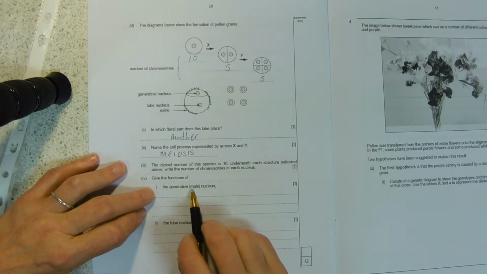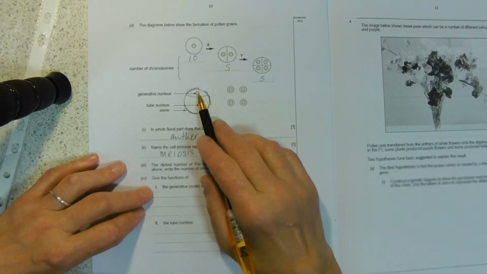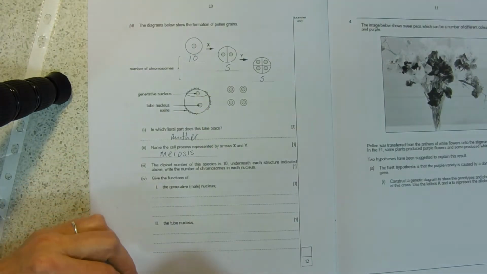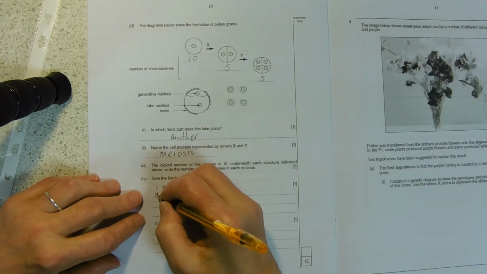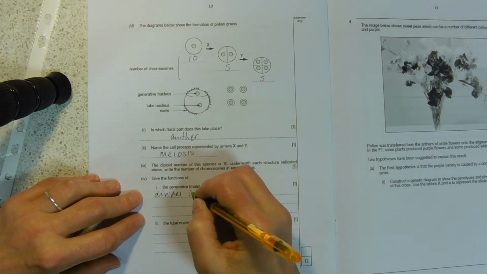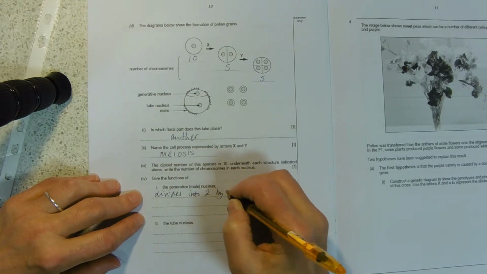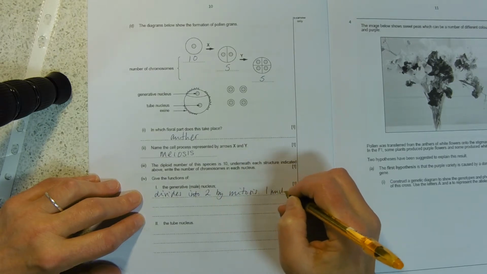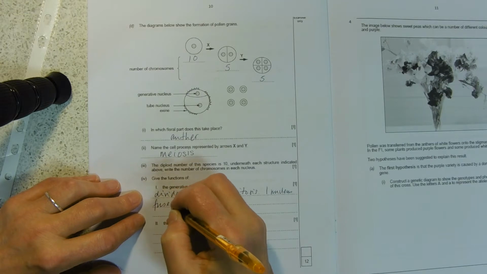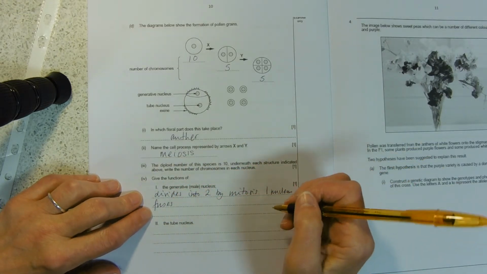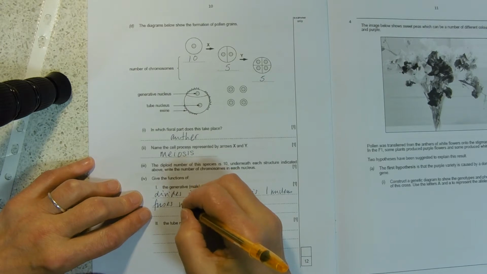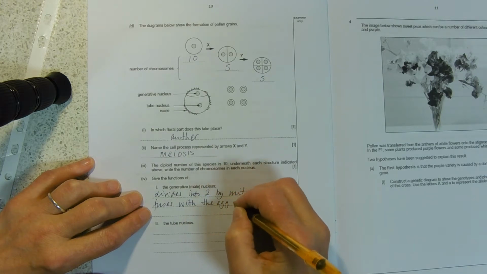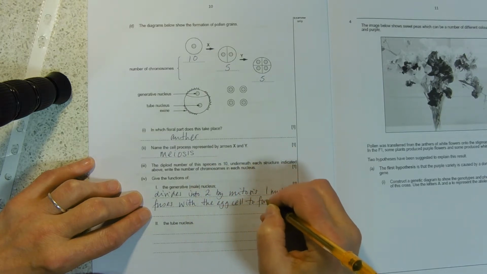Give the functions of the generative nucleus. So this is the one that divides into 2 and does that double fertilisation trick. So it divides into 2 by mitosis. 1 nucleus fuses, so I don't want to say fertilises, rubbish. 1 nucleus fuses with the egg cell to form a zygote.